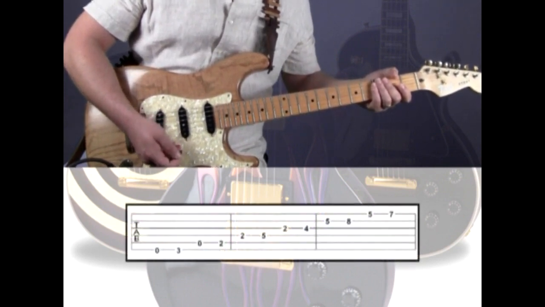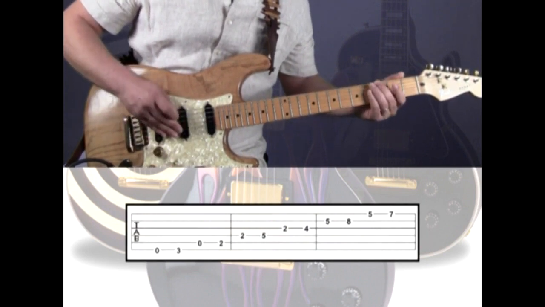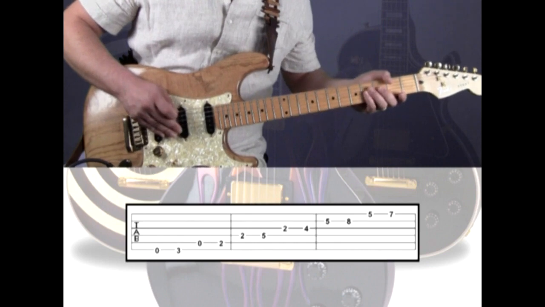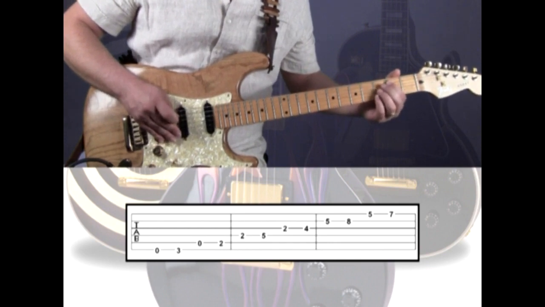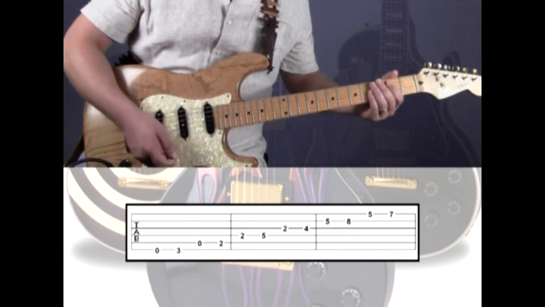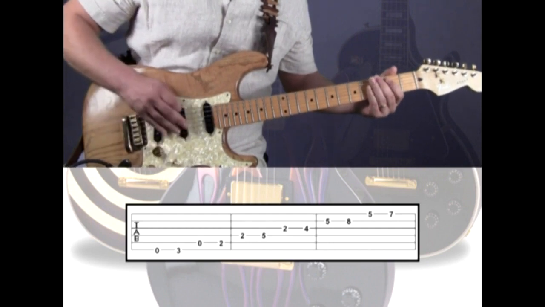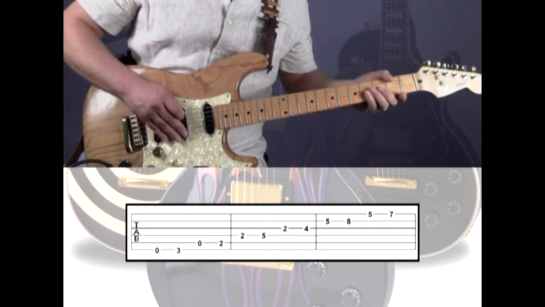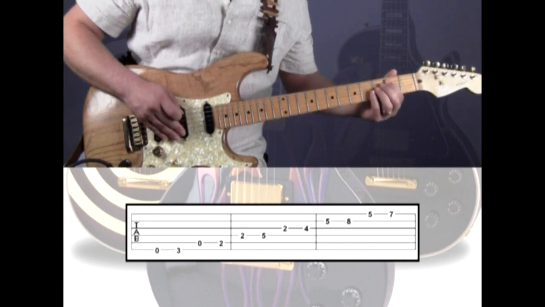In our open position, we have the root, minor third, perfect fourth. The next note, the fifth interval, is on the fifth string, second fret. Since our root note is E, we are playing an E scale, which is the same as saying we are playing in the key of E. The minor third interval is G, our fourth interval is A, and the new note, the fifth interval, is B.